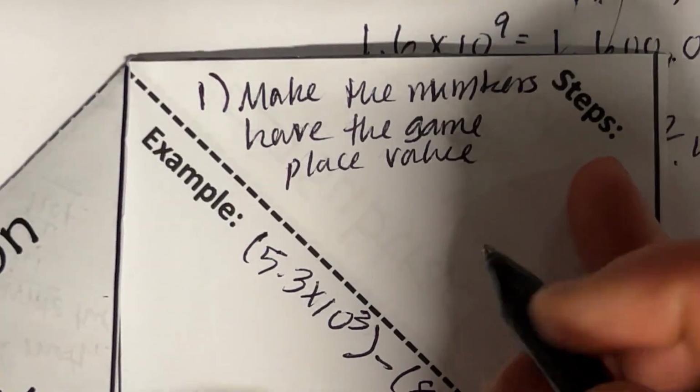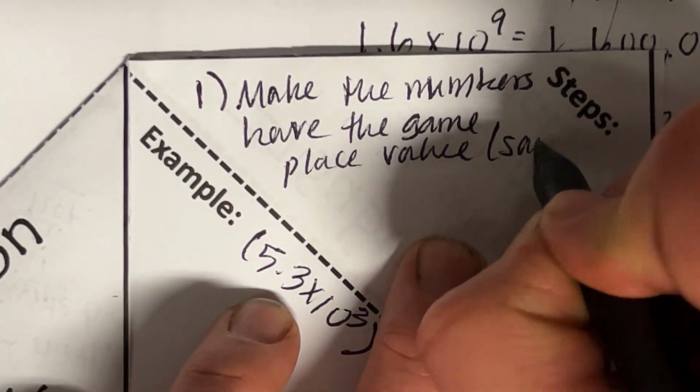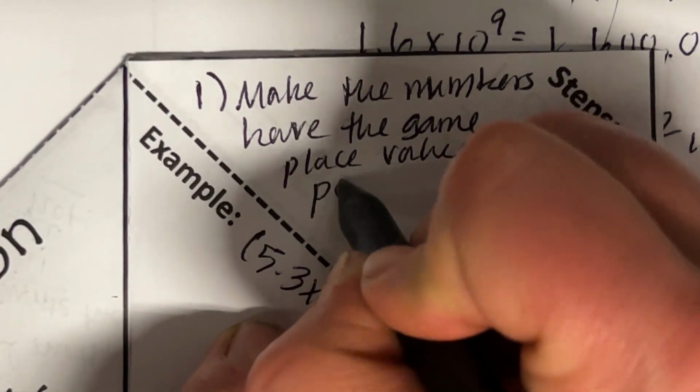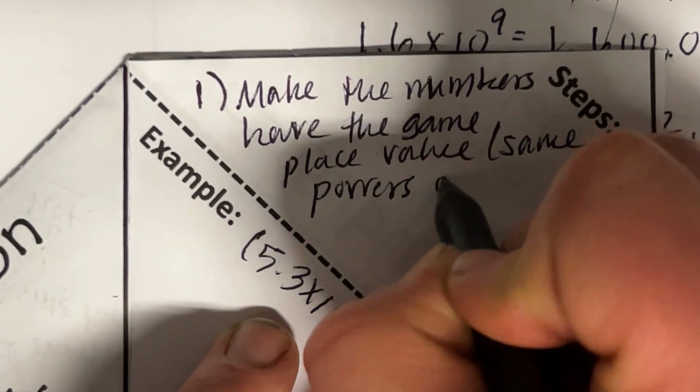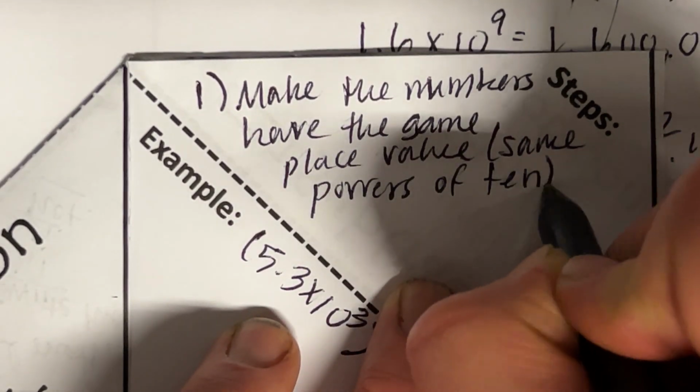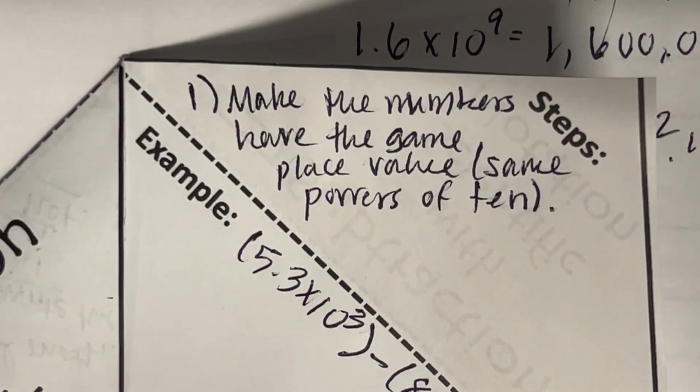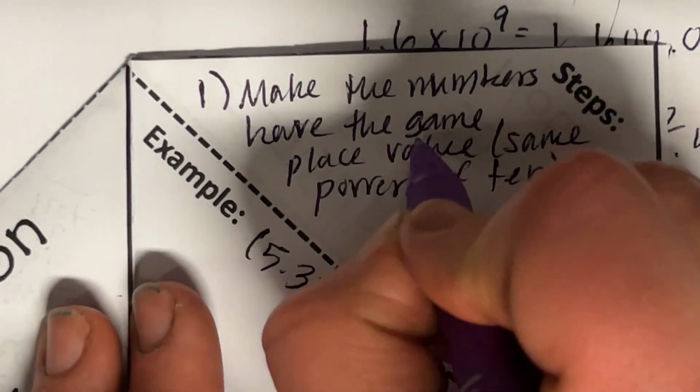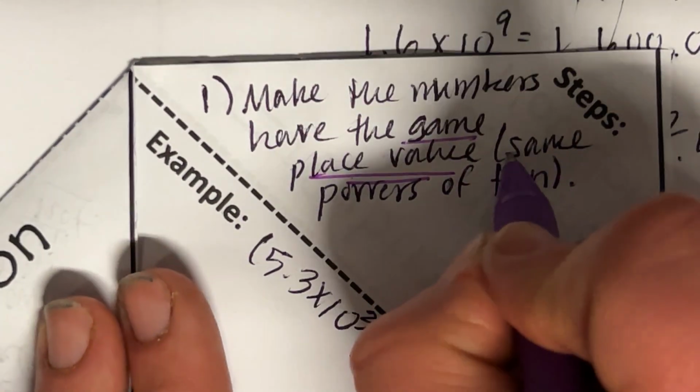In other words, same powers of 10. Okay, same place value. So just like before, I'm going to show this same place value with purple.